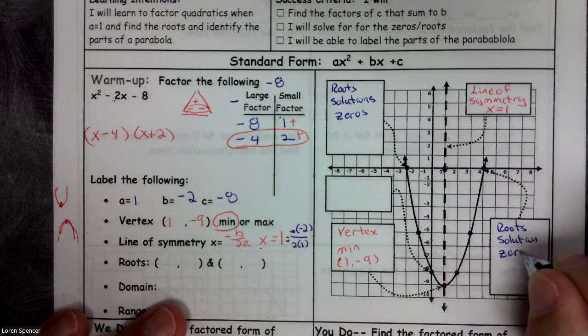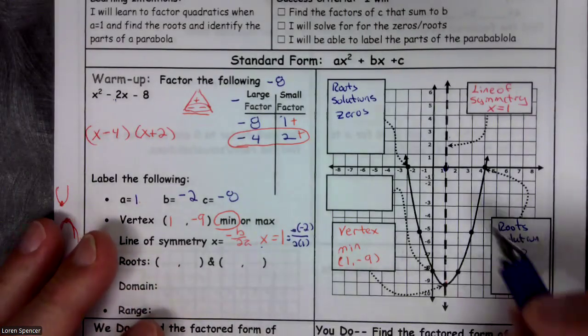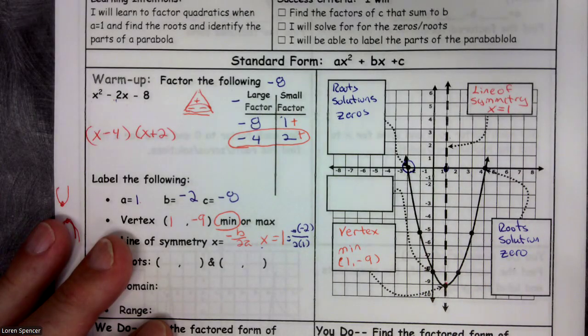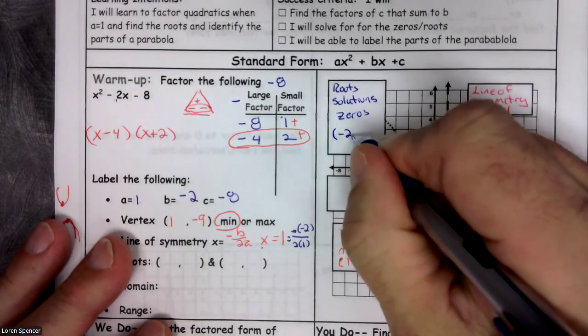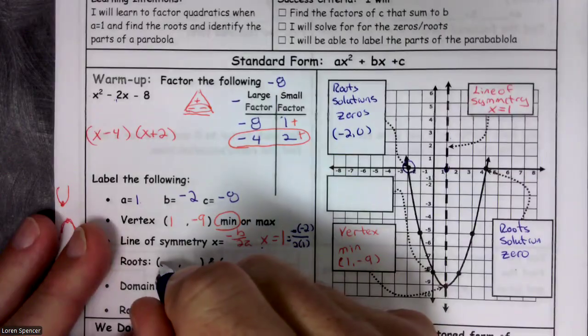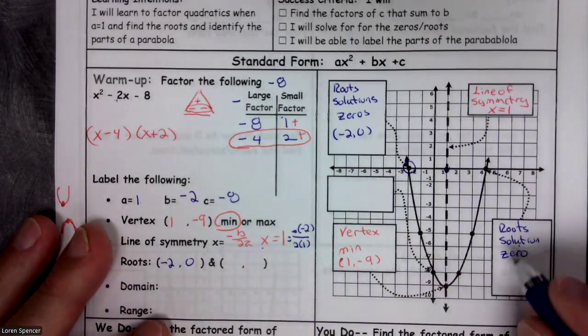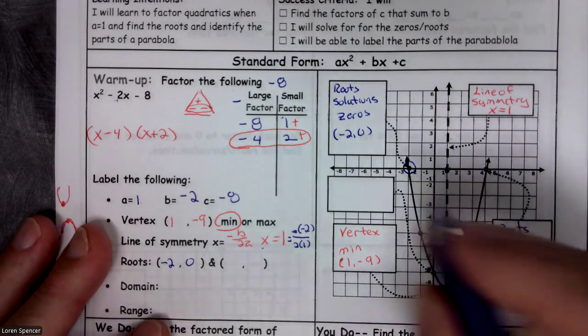So what is a root? A root is where it touches the x-axis. In this case, it touches the x-axis at -2 and 0. So -2, 0, that's my root. And over here, it touches at +4 and 0.